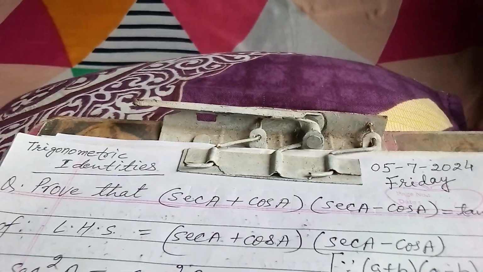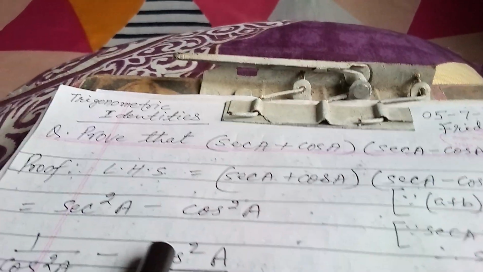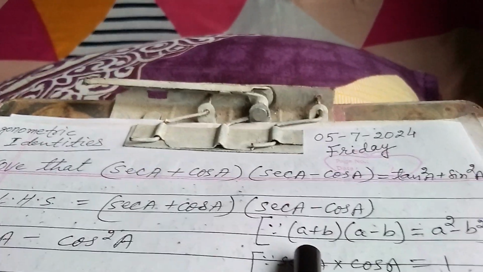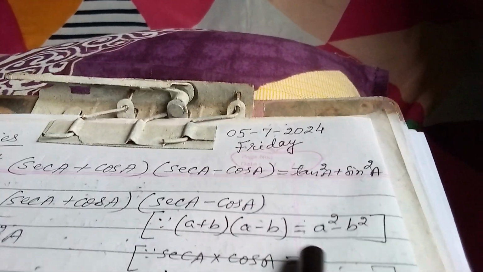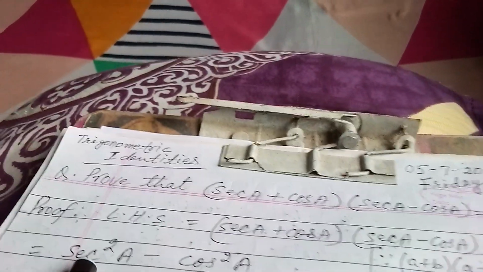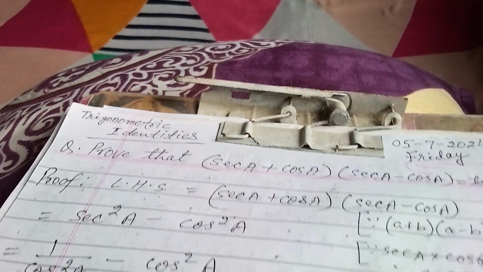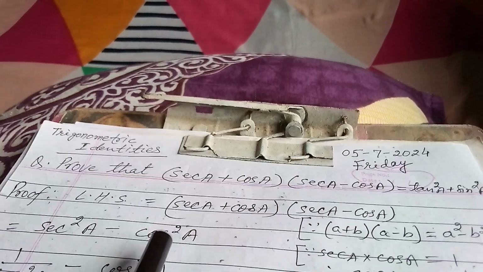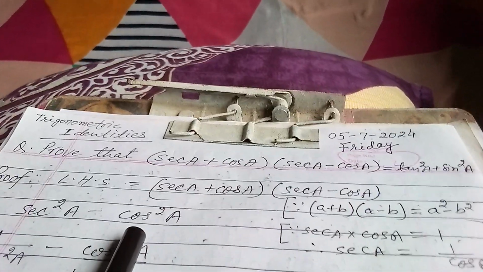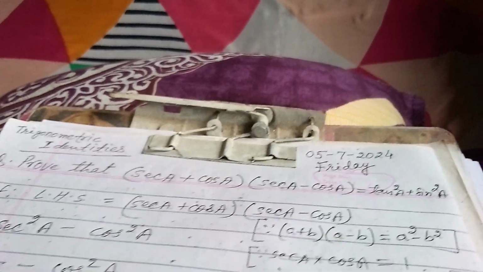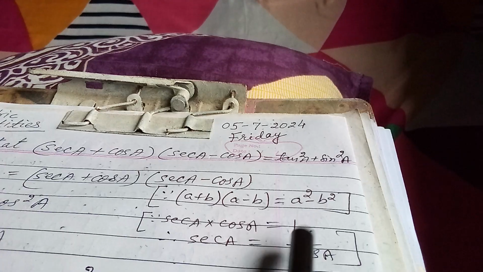So that will be equal to sec² a - cos² a, because we know that (a + b)(a - b) = a² - b². Okay, and then this sec² a is equal to 1 by cos² a minus cos² a by 1. Here in the denominator nothing is given, that means 1 is there. And you know that sec a into cos a equals 1, therefore sec a equals 1 by cos a.